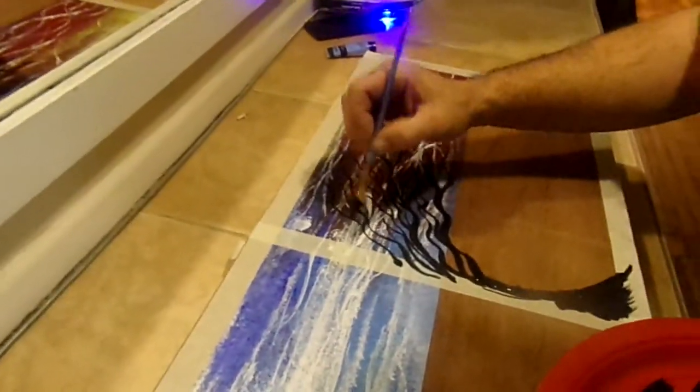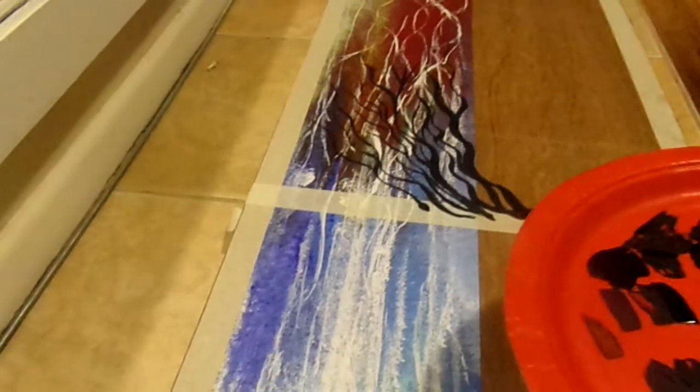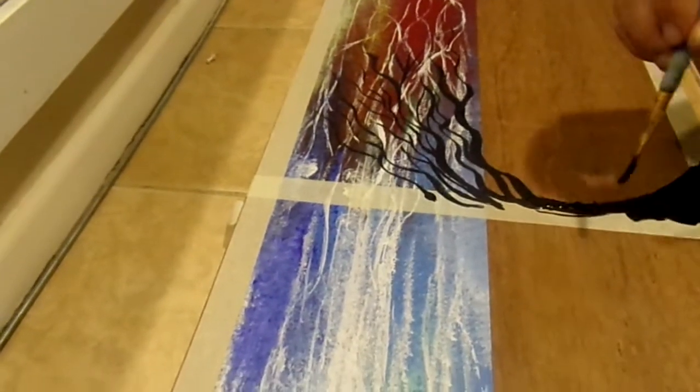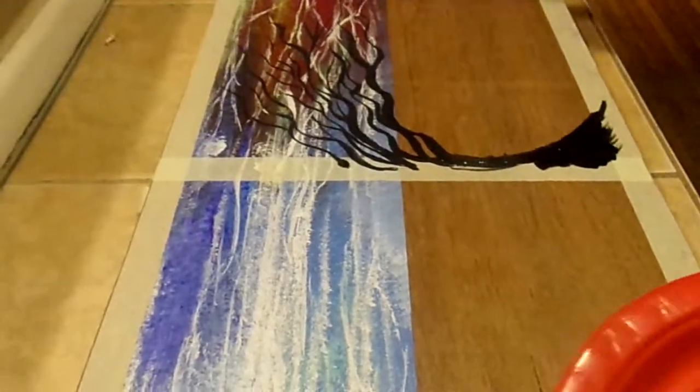Oops. I think you guys will like the effect. It's kind of cool. Alright, so this side, I like it so far. I think I'm going to come up and try not to cover this one detail that I'm trying to show off.